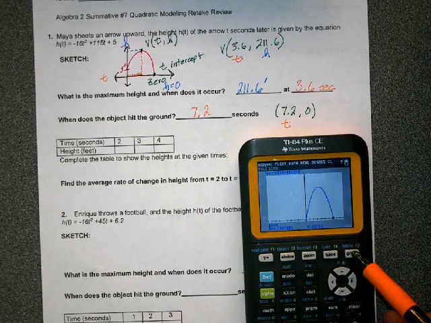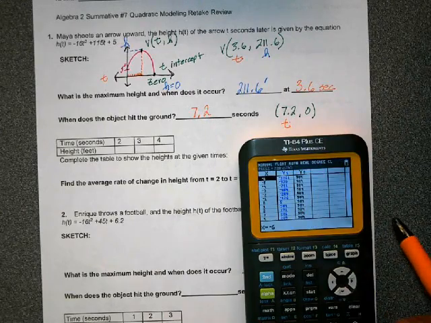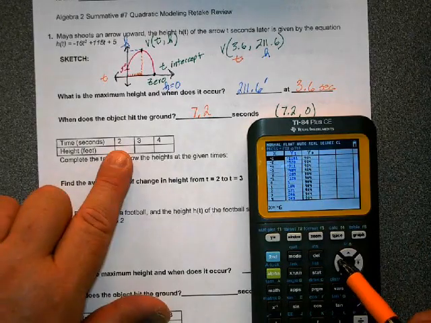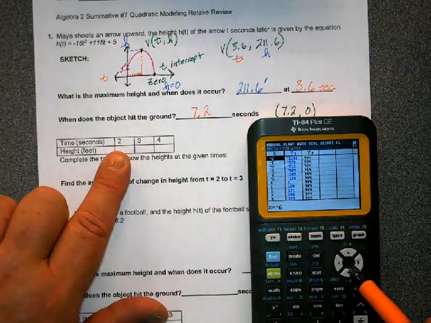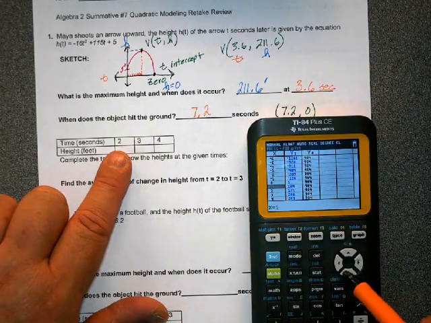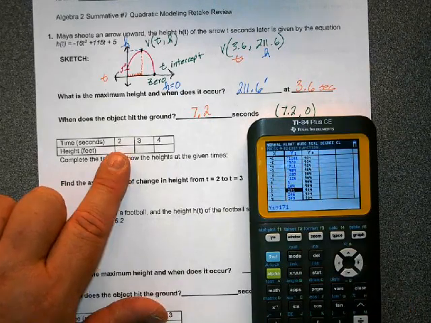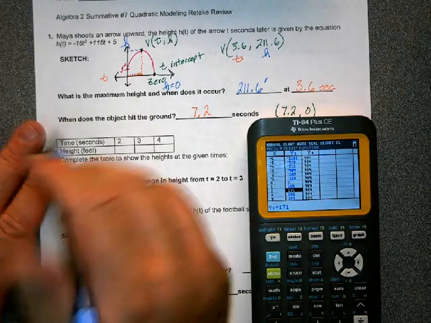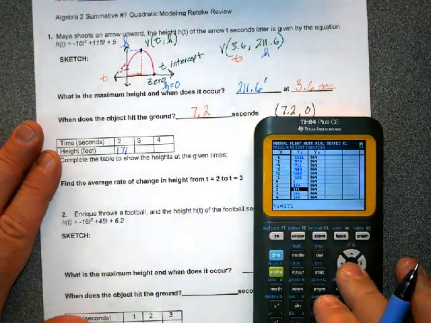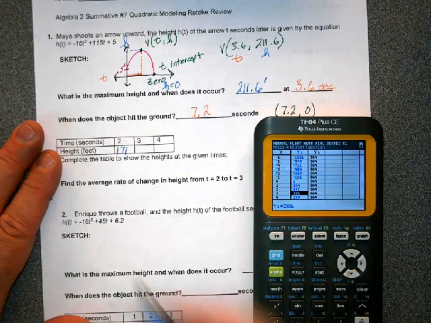Well, they give you the x values or the t values. See, at 2, they want us the y value. So my 2 is 171 feet. My 3 is 206 feet. And my 4 is 209 feet.